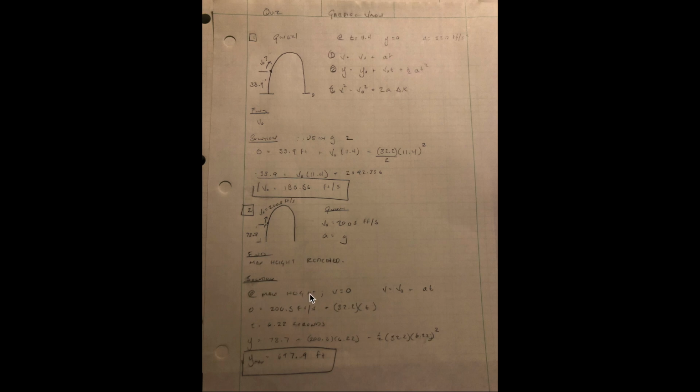So we know that at the max height, the velocity is going to be 0. So we can use the equation v equals v naught plus at in order to find the time it takes from the 73.7 to reach the max height. So that's what I used here. I put 0, which is going to be the final velocity, equal to the initial velocity, 200.5, which is a given, minus gt. And then you just solve for t, and you get t is equal to 6.22 seconds.